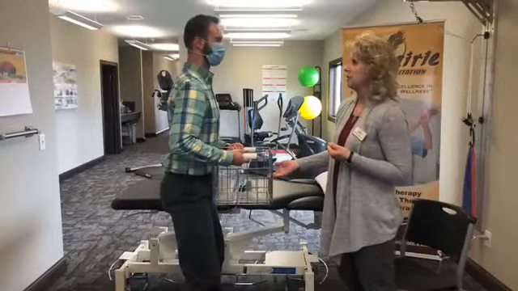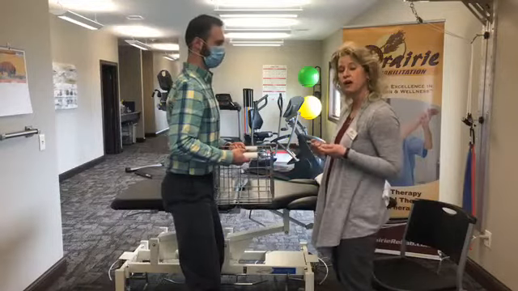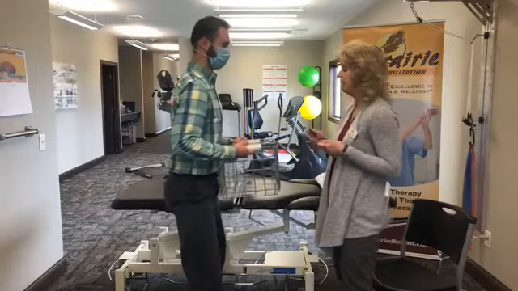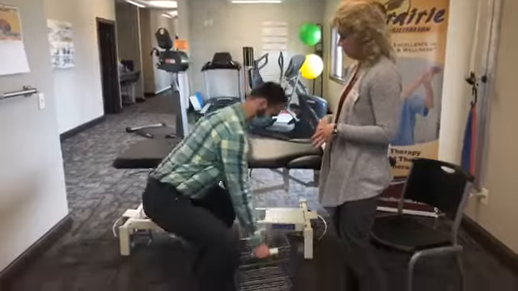Not a lot in this load, but sometimes when it's heavy, it's very important to keep it close to your body. Let's go ahead and put it back down on the floor.